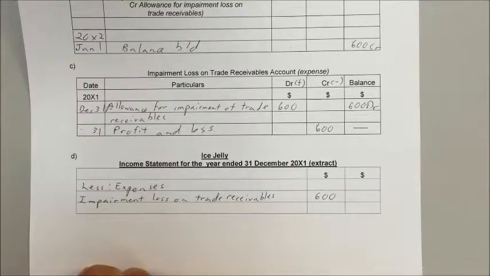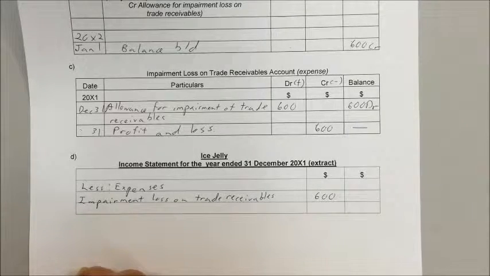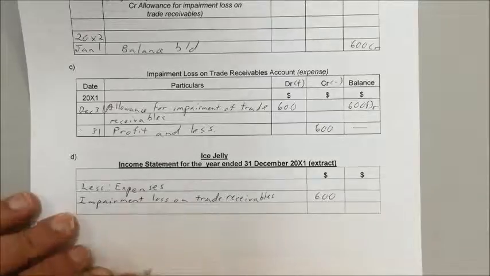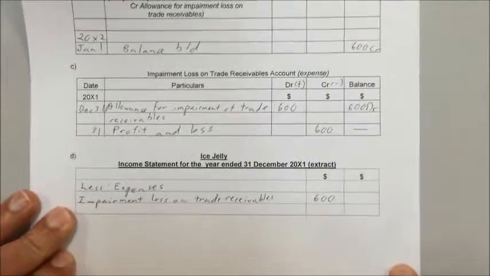Now be careful not to write the allowance for impairment of trade receivables in the income statement, as this is a contra asset and will only appear in the balance sheet.